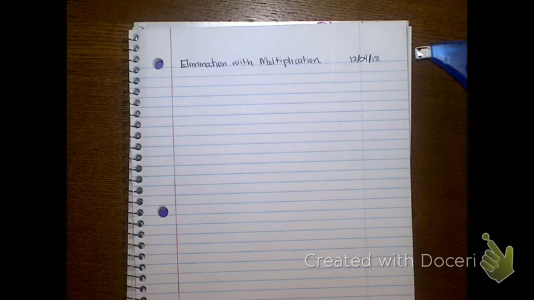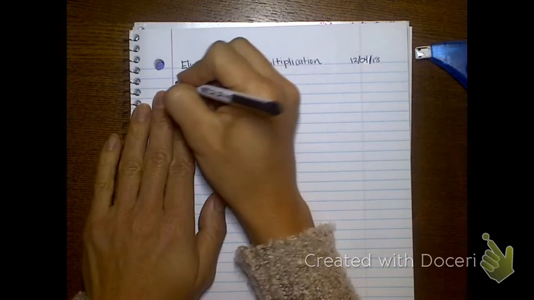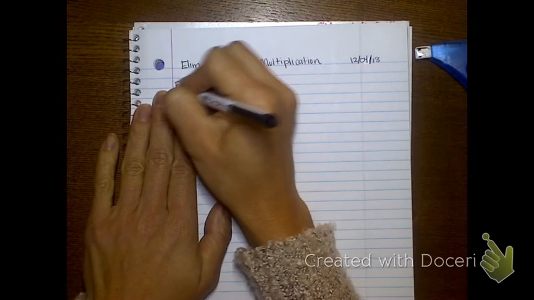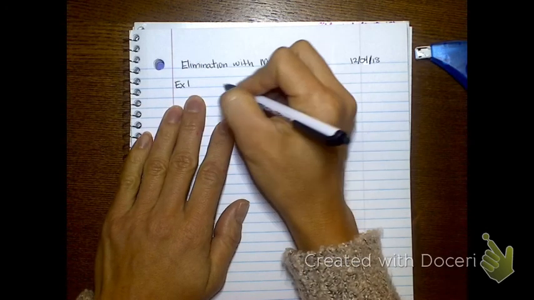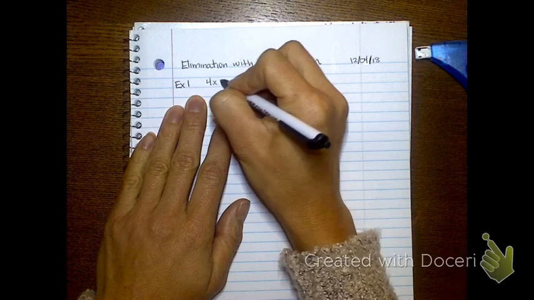Okay? So today, we're going to be having to start every problem, like on these problems that we're working with today and on your homework tonight, with some type of multiplication. Okay? I want you guys to take a look at this first example. Go ahead and write this one down.